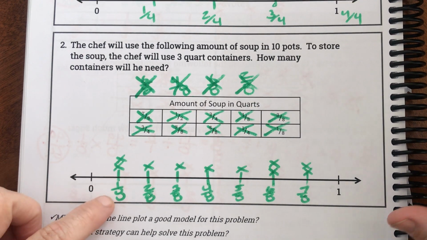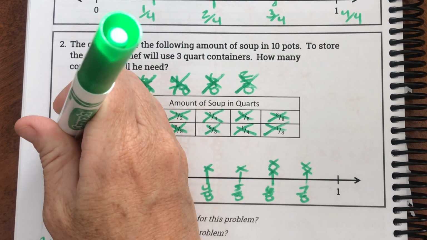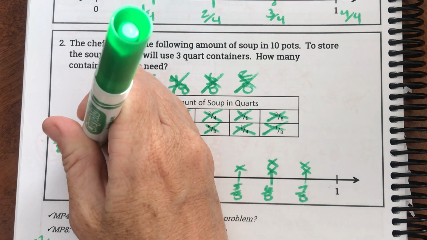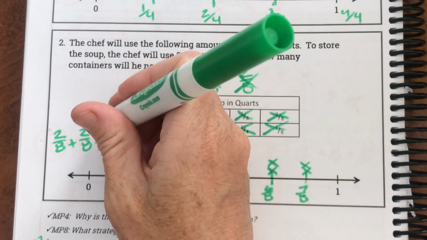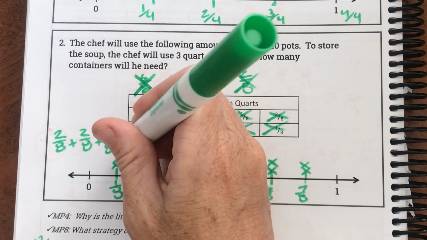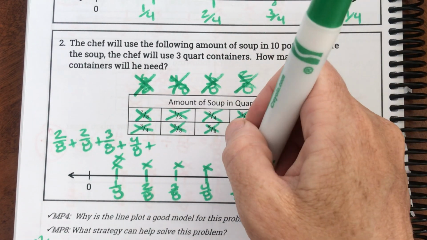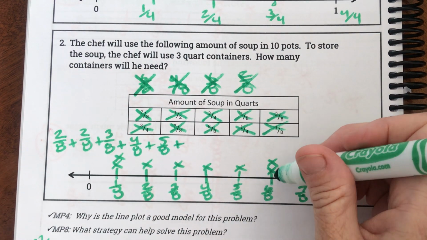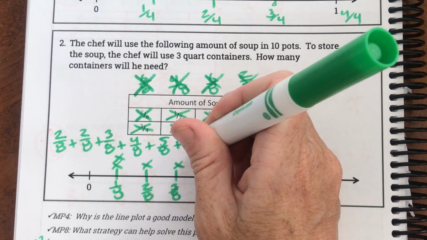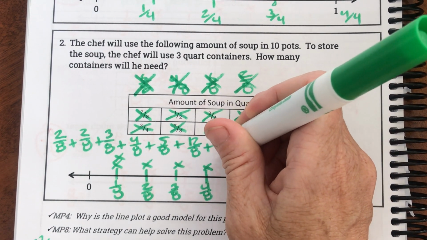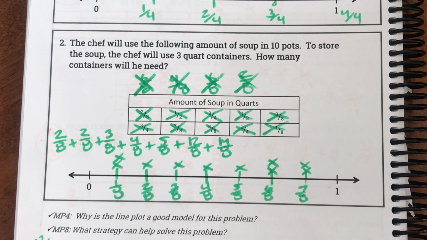So 2 1/8 would be 2/8, plus I have a 2/8, plus I have a 3/8, plus I have a 4/8. They really spread them out this time. Plus I have a 5/8. Plus I have 2 6/8, which would be 12/8. Plus I have 2 7/8, which would be 14/8.